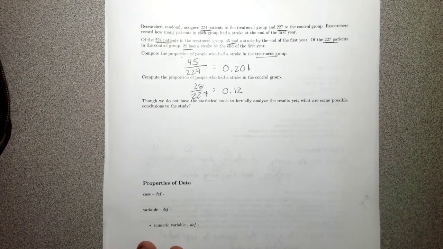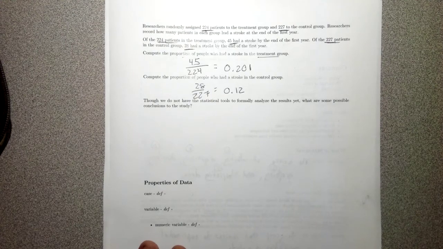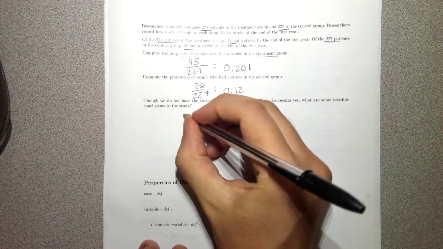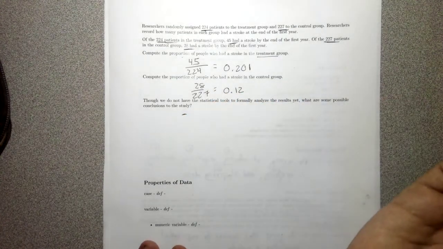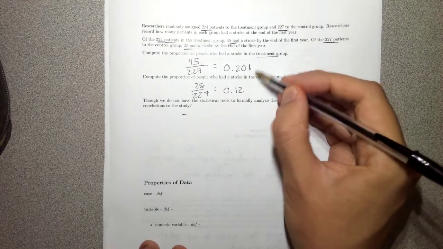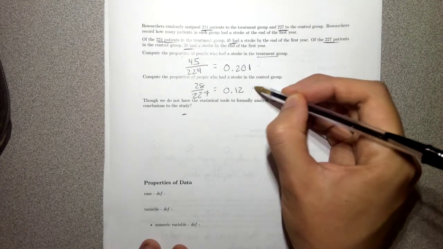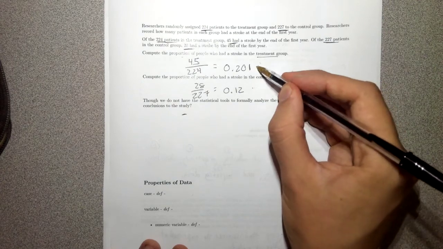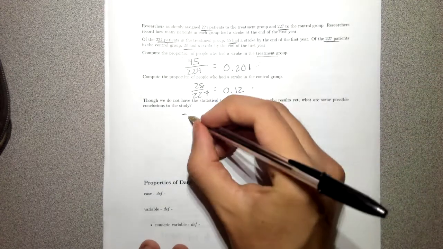I'm just going to give some of the possible conclusions that I have thought of. So perhaps we actually see that having the stent resulted in this study in a higher proportion of people who had a stroke.